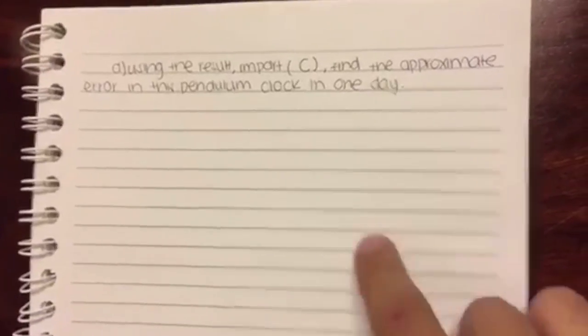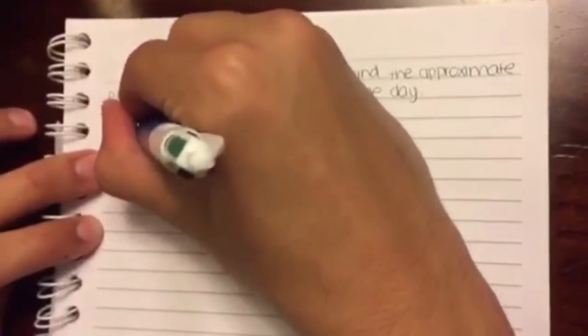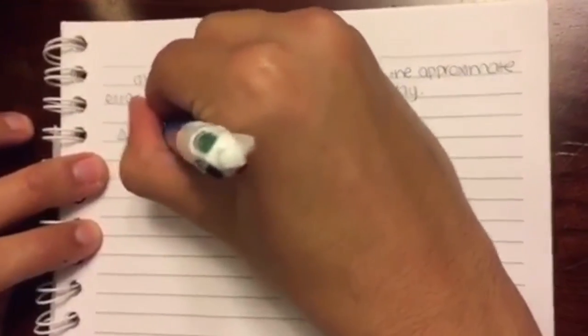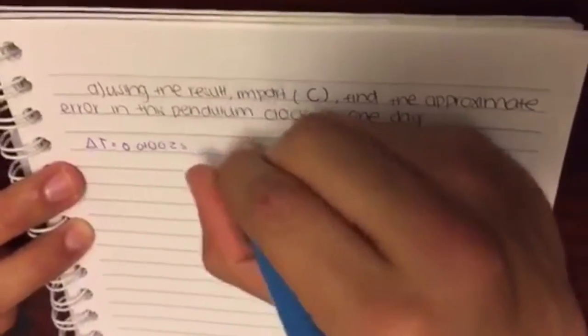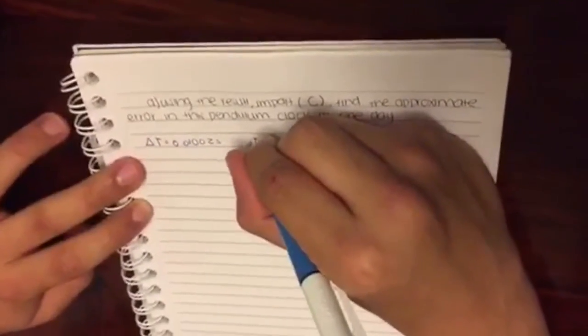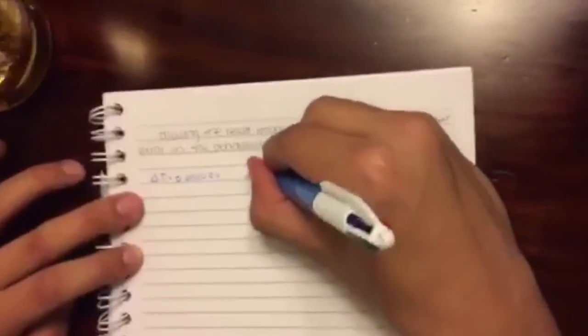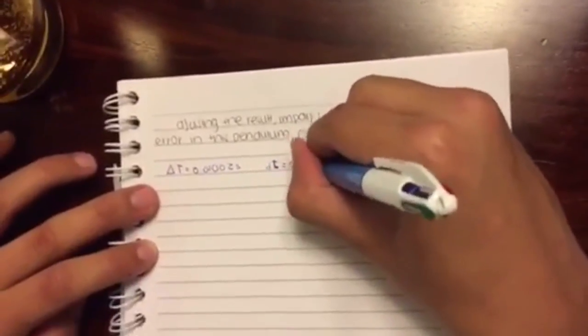In number 2d, we will need the result of number 2c. Then, we will have to find the approximate error in this pendulum clock in 1 day. To do that, we will need delta t, which is 0.01002, and dl, which is the same as delta l, which is 0.01003.